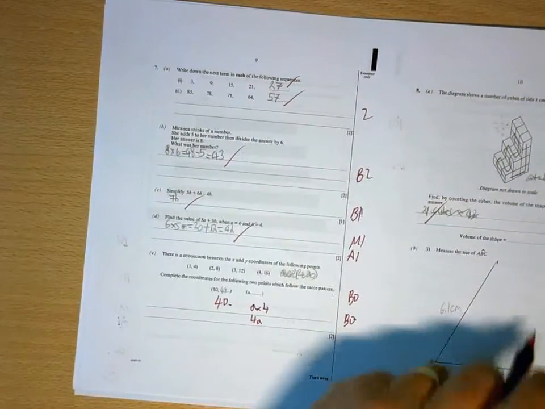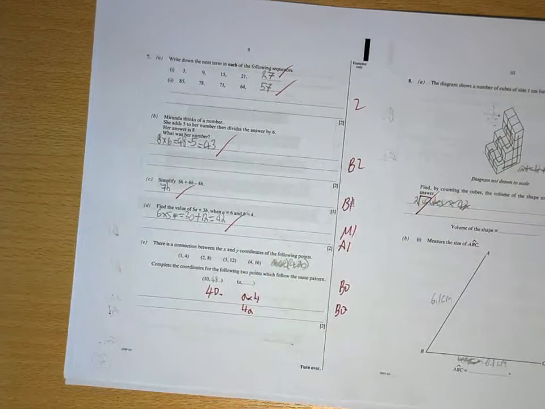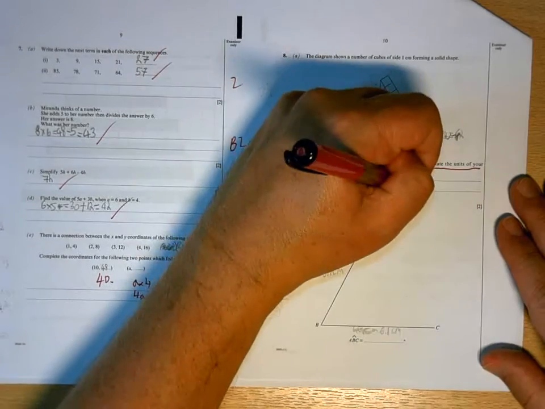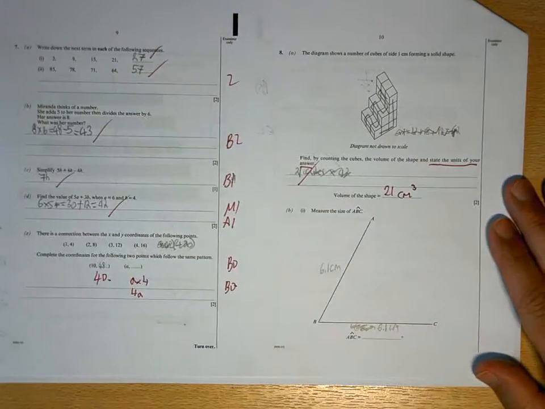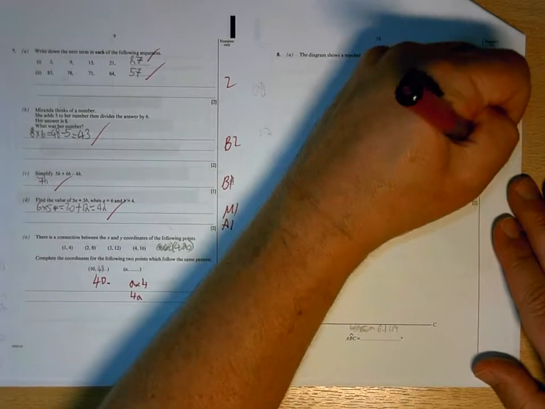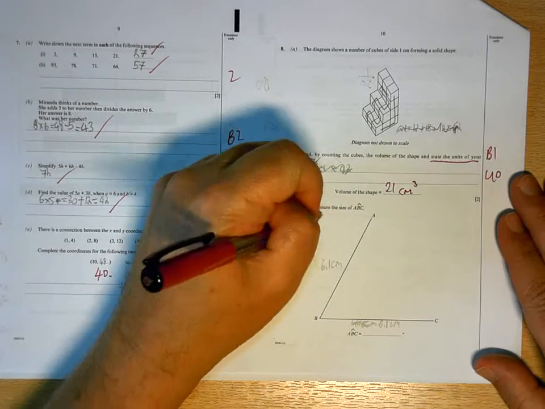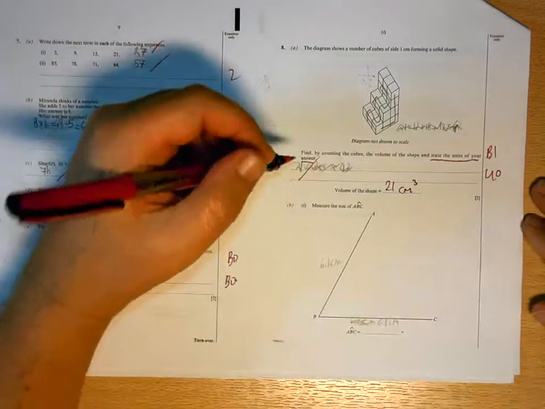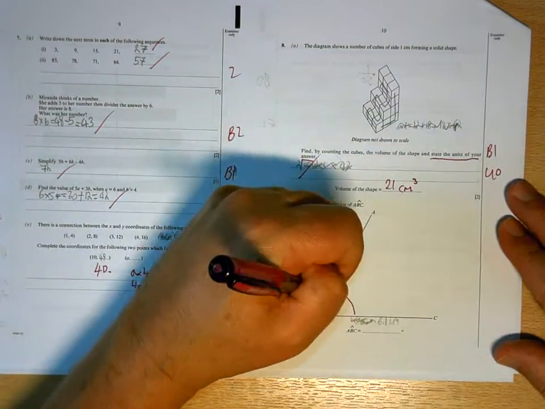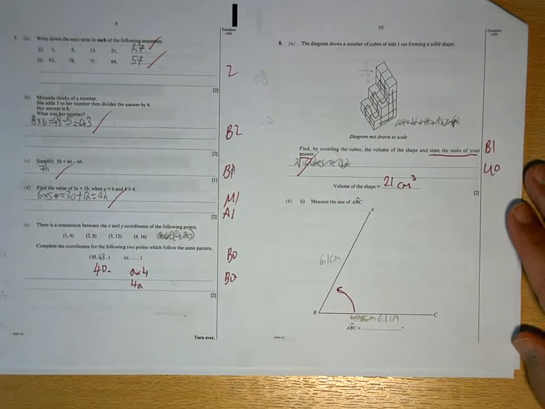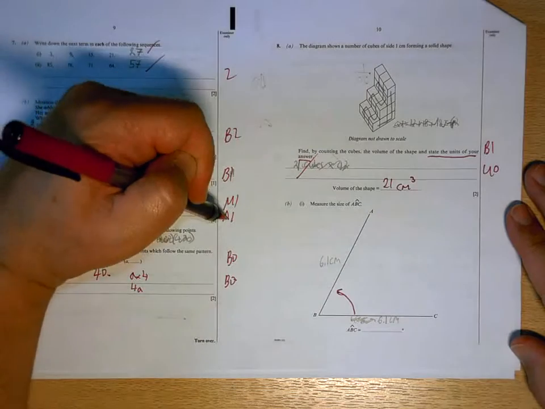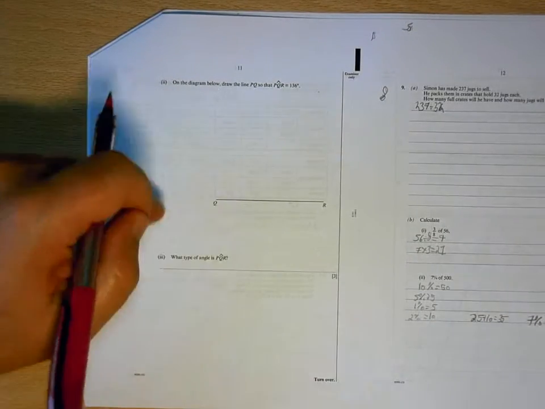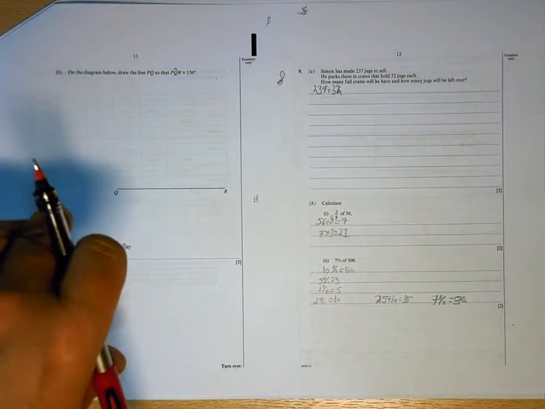21 cubes is right, but there's a mark here for the units, okay, which you haven't written in. So what you want is to say 21, and the units for volume are centimeters cubed. So you're only going to get 1 mark there. Measure the size of this. What that means there is the angle ABC. You need to get a protractor and measure the size of that angle. 2, 4, 6, 7, 8 for the page. More angle practice there, so have a look at the video clip for that.